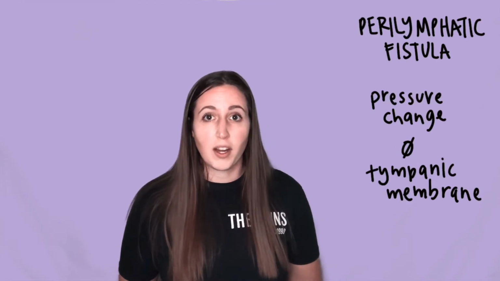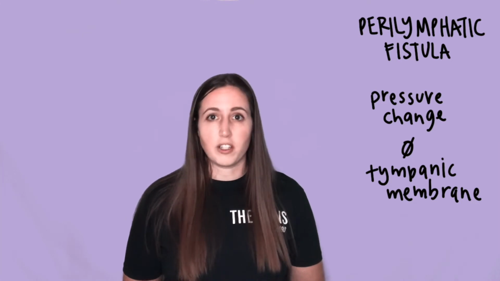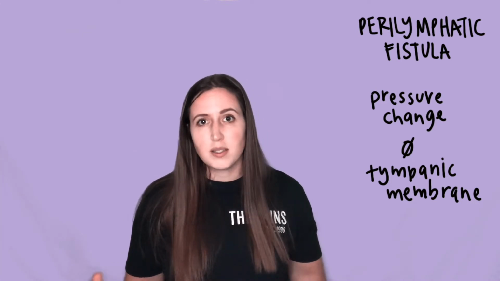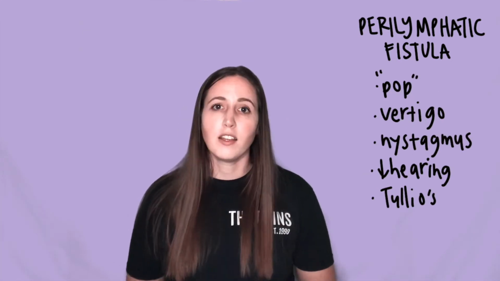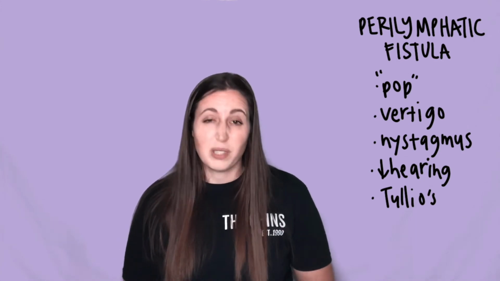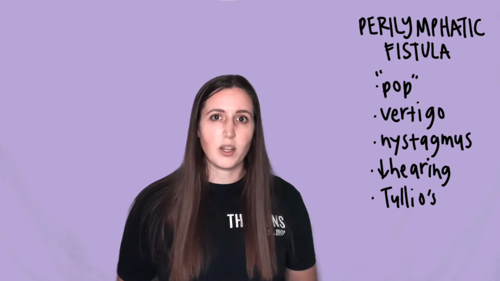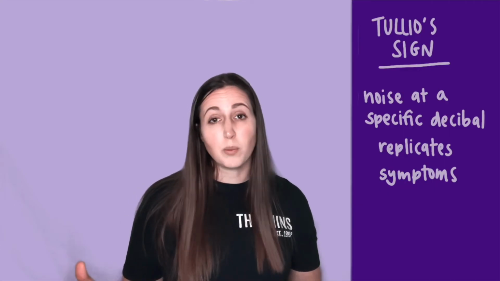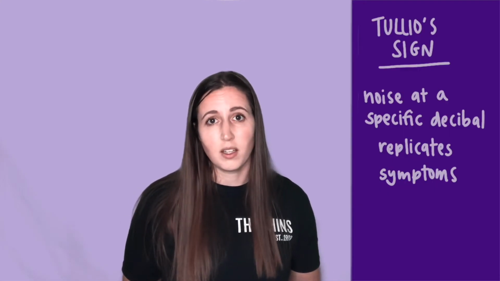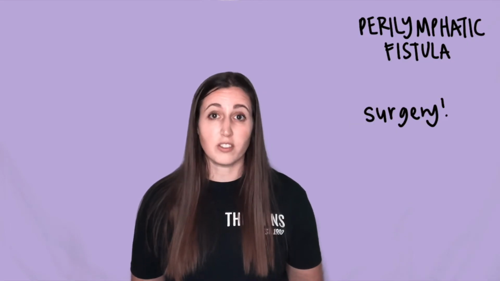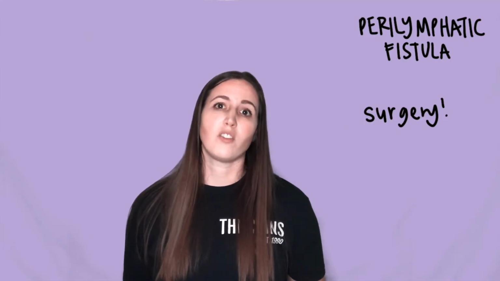There are a few other types of vestibular issues to be aware of, including perilymphatic fistula. This is where a change in pressure, like when you're diving or when you're flying on an airplane, causes the tympanic membrane to burst. You'll typically hear a pop, have positional vertigo, nystagmus, hearing loss, and Tullio sign, which is when a certain decibel will replicate their symptoms. Now, this can only be solved via surgery with quite a few days of bed rest after.